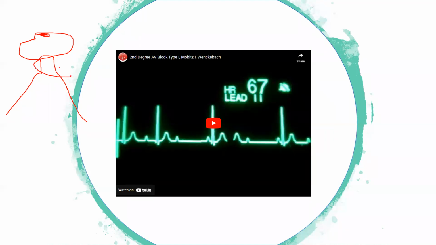Okay, so this is the reason why whenever we see second degree AV block, type 1 or AV Wenckebach block, we think that this is a benign rhythm. So it's something that we're not going to be worried about. It is usually going to be reversible. And in contrast to that, with second degree AV block Mobitz type 2, the block is going to be right over here.